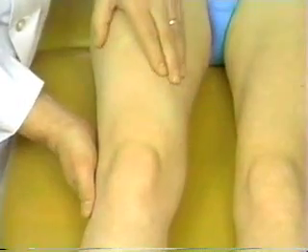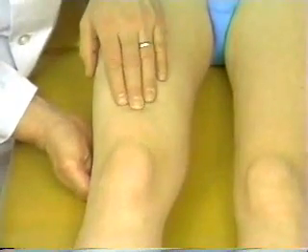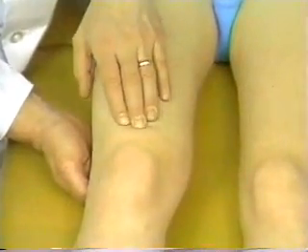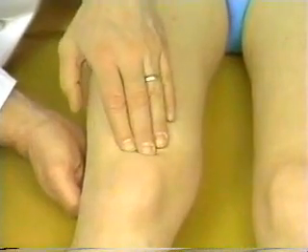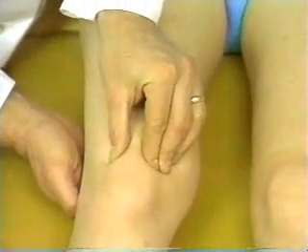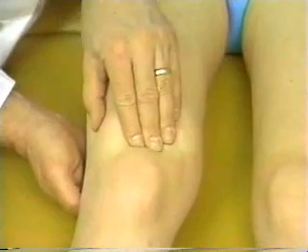Carefully palpate the tendinous insertion of the rectus femoris and vastus intermedius into the superior pole region of the patella, noting any tenderness or palpable defect.